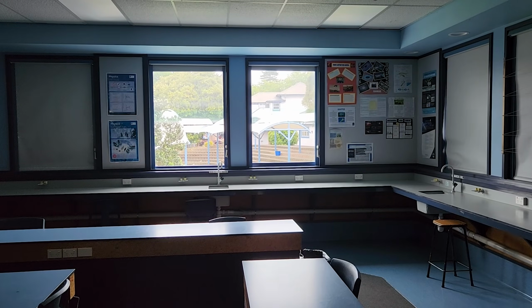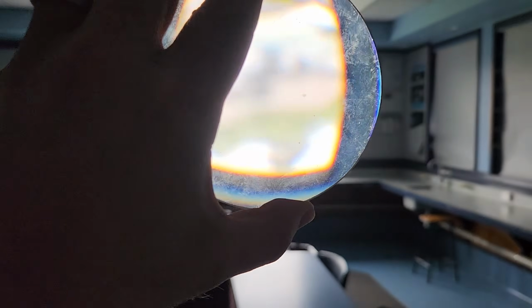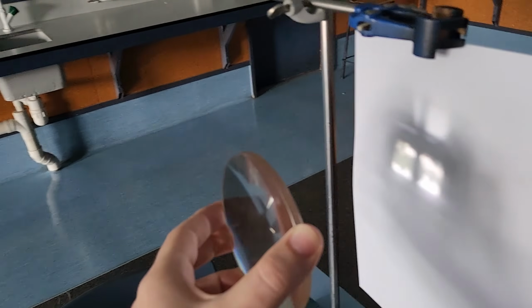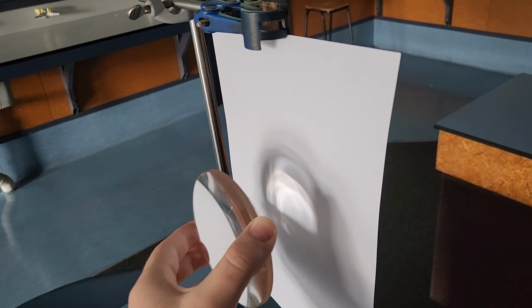Here I have a pair of brightly lit windows and a convex lens. Moving the lens in front of a piece of paper, we see an image come into focus. The image is real because we're able to project it, diminished because it's smaller than the real windows, and inverted because it's upside down.